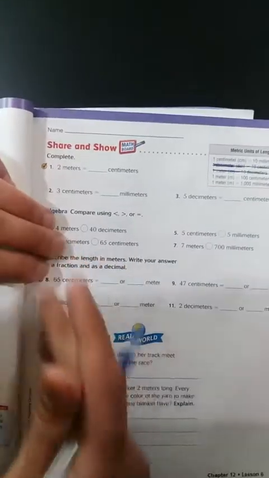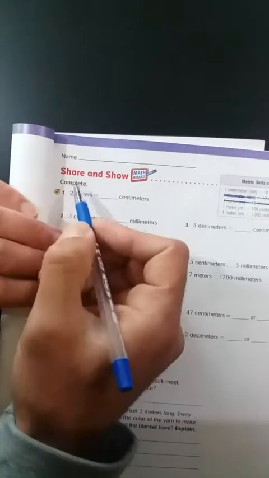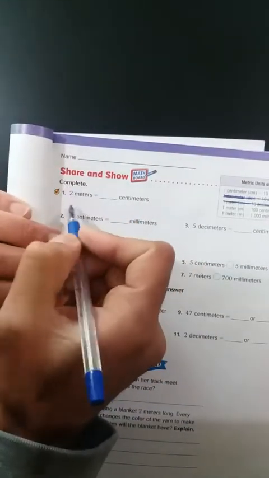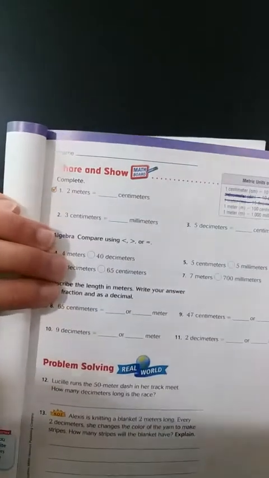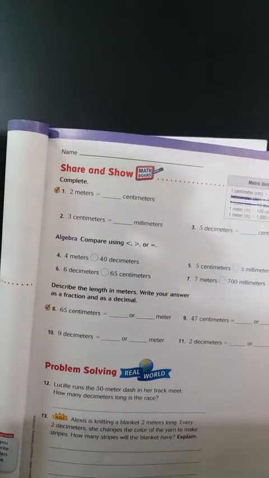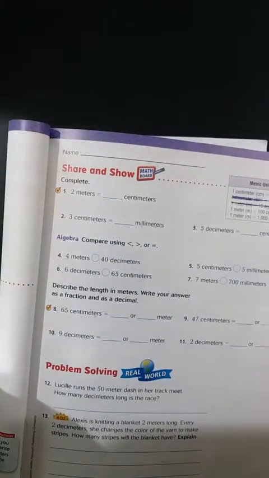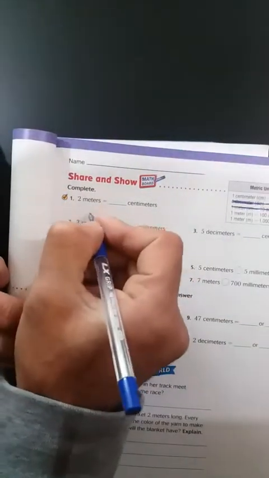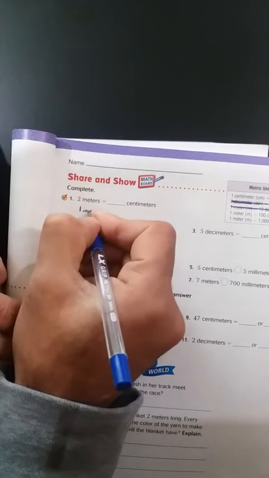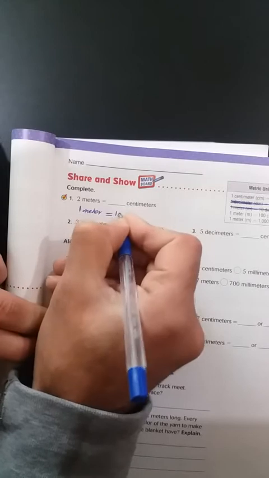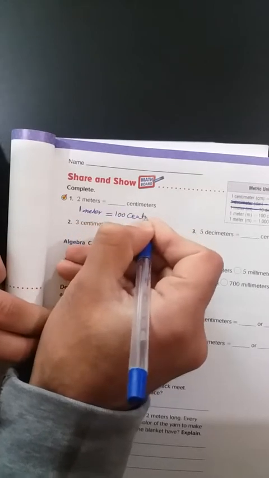Let us start to solve. Then we are going to know everything about this lesson. Sherancho wants to complete: 2 meters equals to what centimeters? He wants from me in this question to convert the units meters to centimeters. Okay, so it's easy. In this step, I'm going to see that I have 1 meter equal to 100 centimeters.